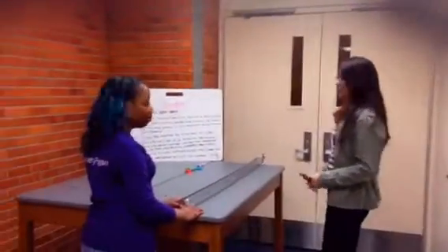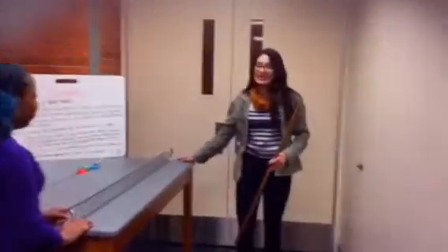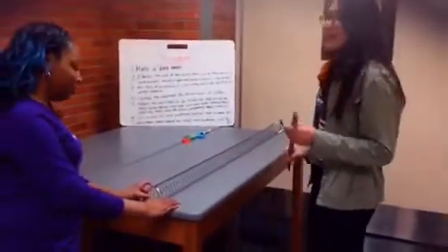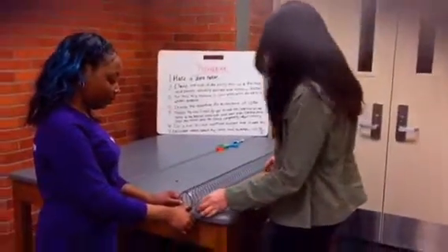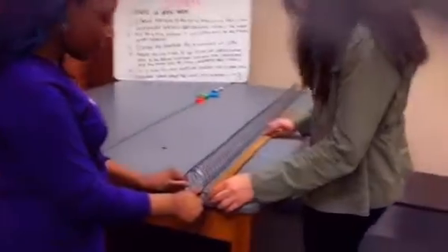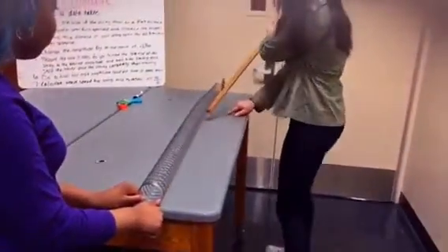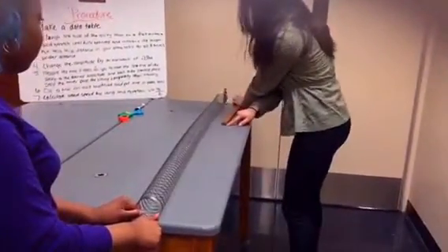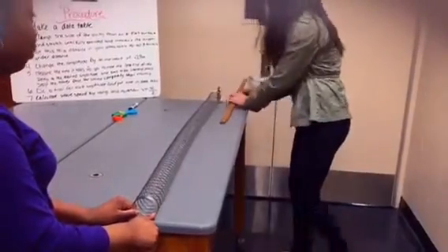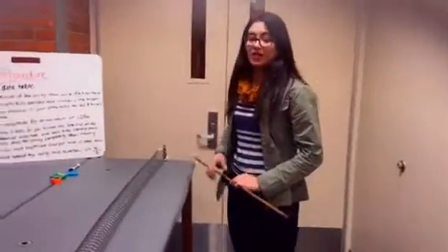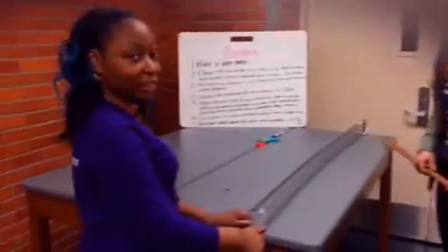Okay, so after you make your data table and clamp one side of the slinky, you want to stretch it all the way out and then measure it. So for this, we have exactly 1.5 meters. And then you want to write that down in your data table for your distance for all 3 trials.